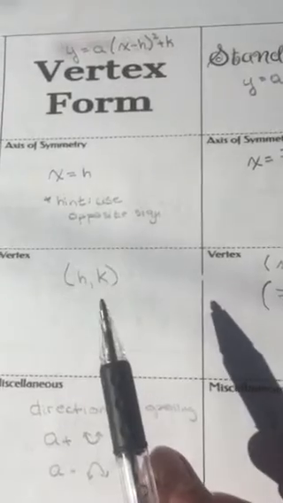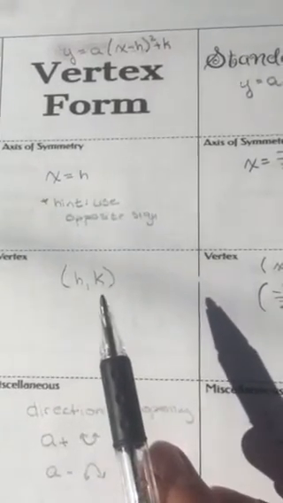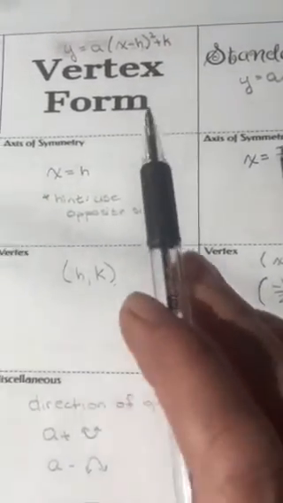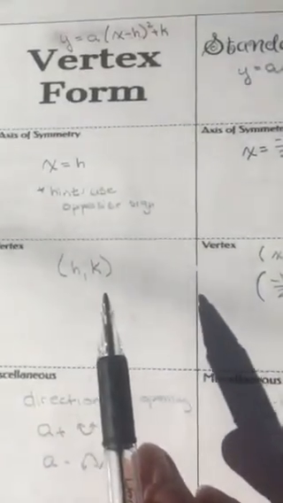To find our vertex, again, we go right to the equation that we have. We pull the h value and the k value, and that's it. You're done. That's your vertex. No work required.